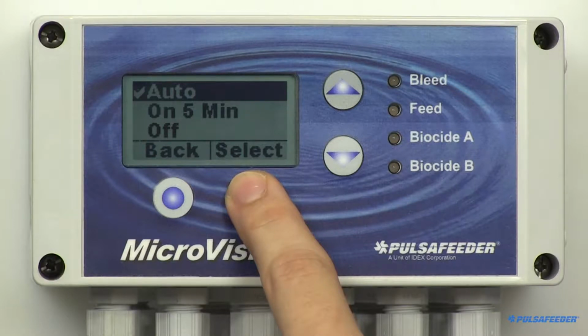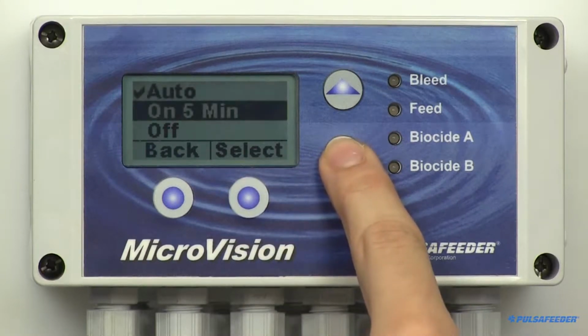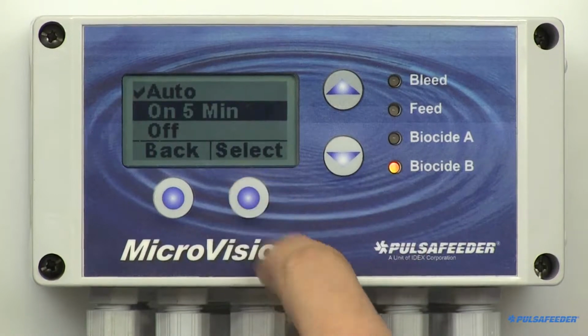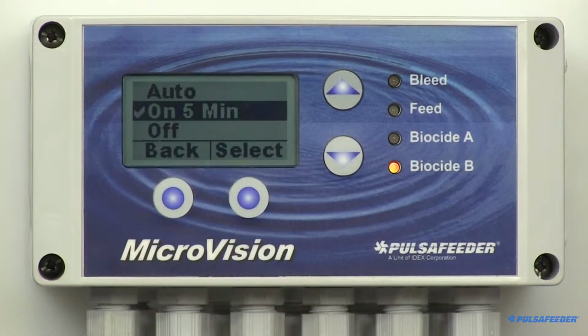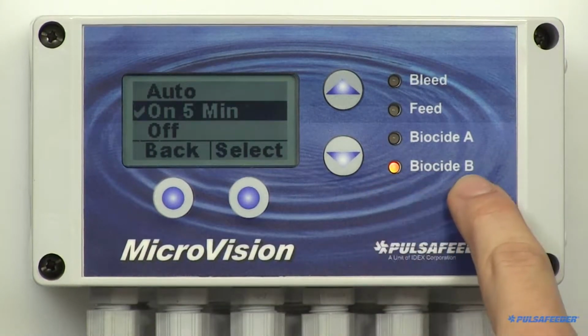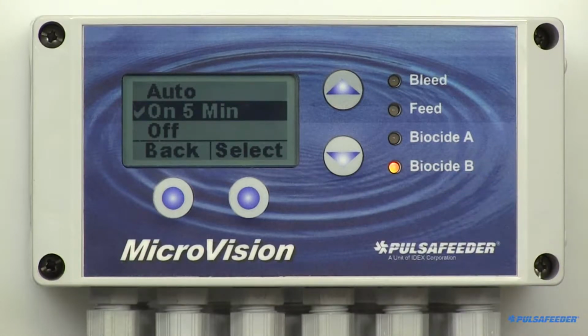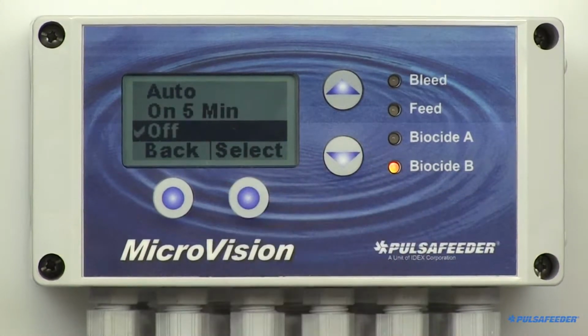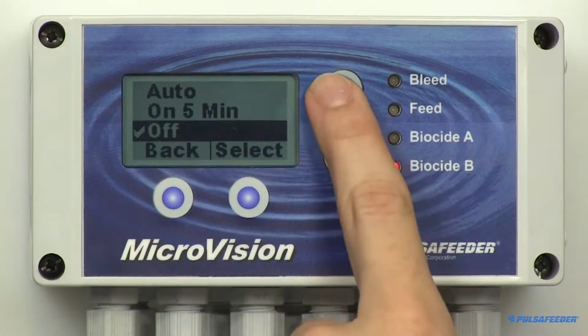To test the relay, arrow down to on 5 minutes and select. The Bio B relay will energize for 5 minutes or until you select off. Once you have finished testing, return to the auto mode.